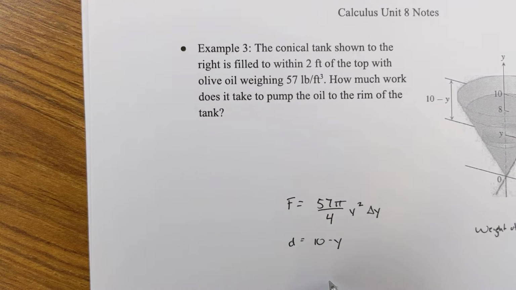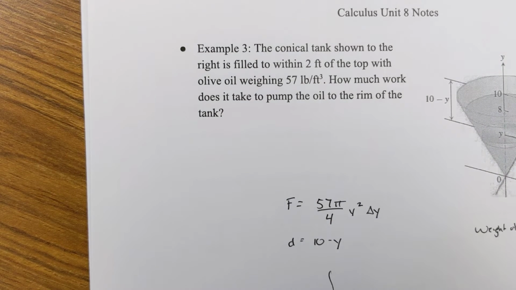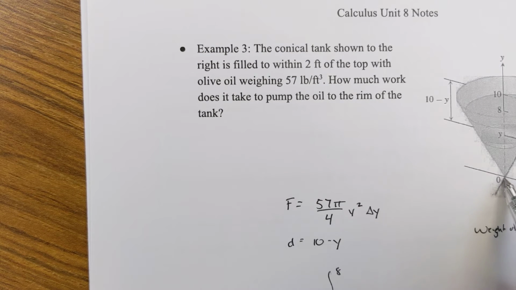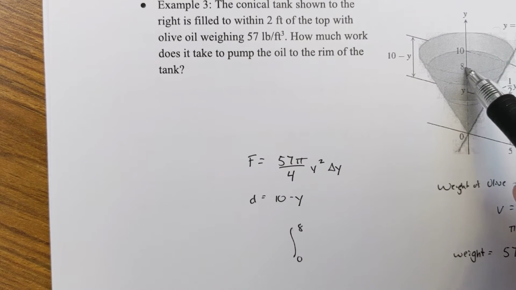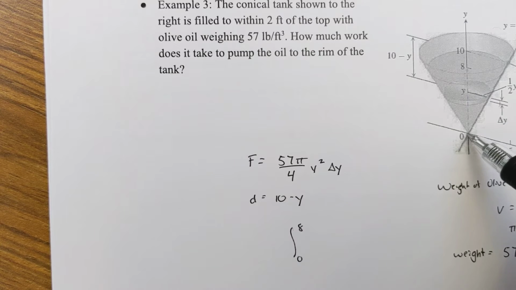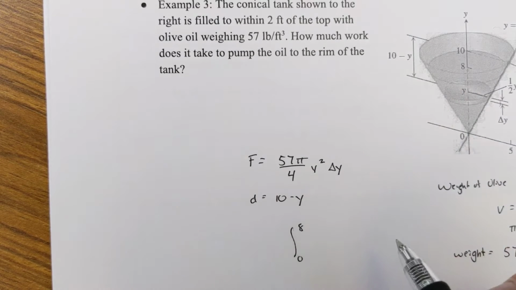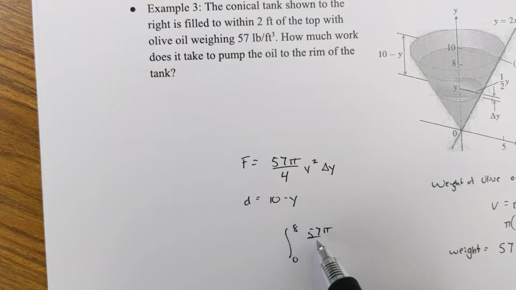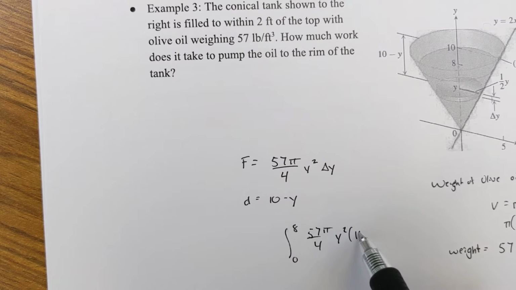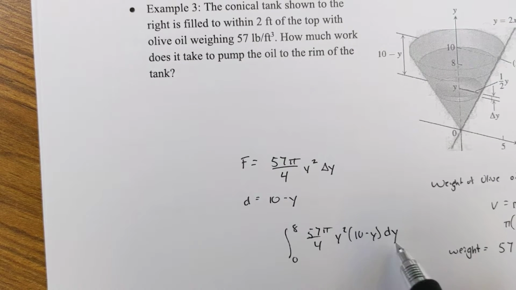So what we need to do is do this from 0 to 8, empty. Oh, sorry, thinking backwards. The tank is 10 feet deep. It wants to know not how much work does it take to get it from 8 to 10, but how much did it take to get it from empty up to 8. So 0 to 8. And then our function would be 57 pi over 4 y squared (10 minus y) dy.